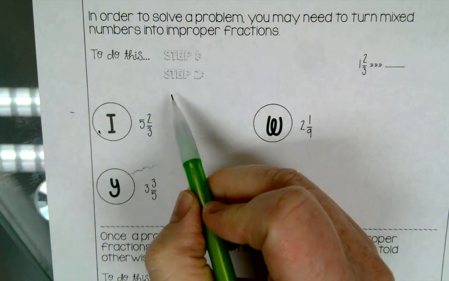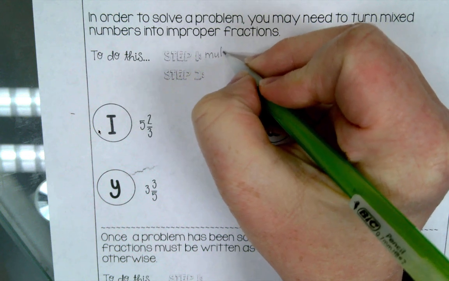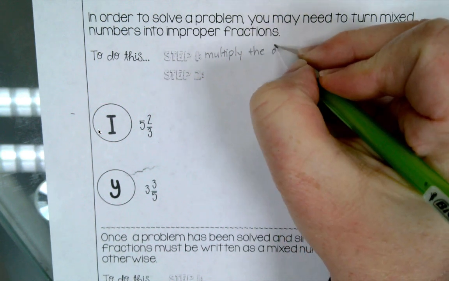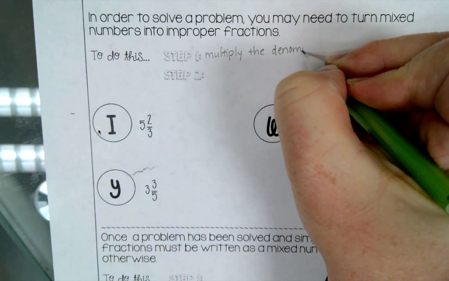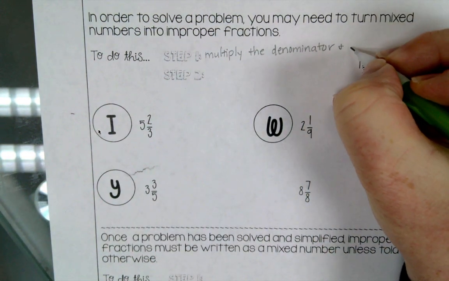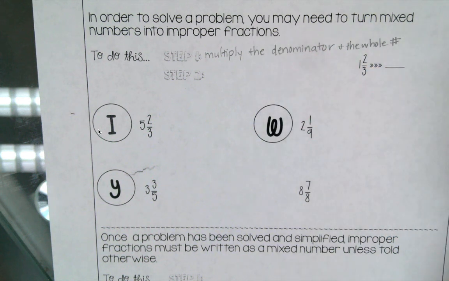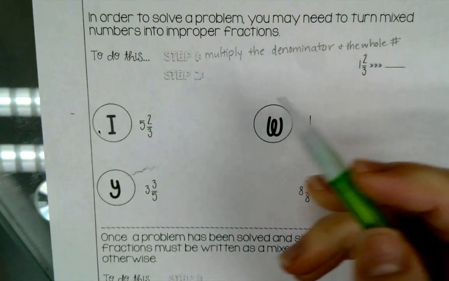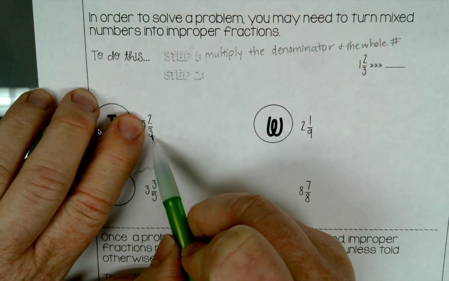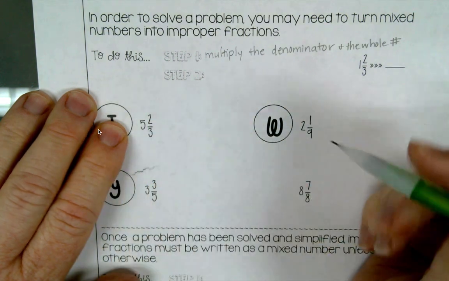So we have two steps. The first step is you multiply the denominator and the whole number. We're going to have to write small. So multiply the denominator, so that in your fraction, that is the number on the bottom, the denominator, and your whole number, okay, which is next to your fraction, okay?